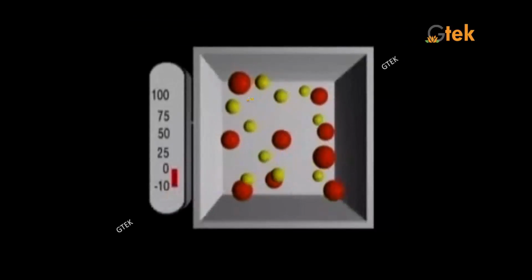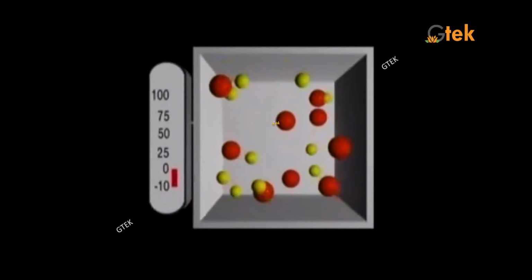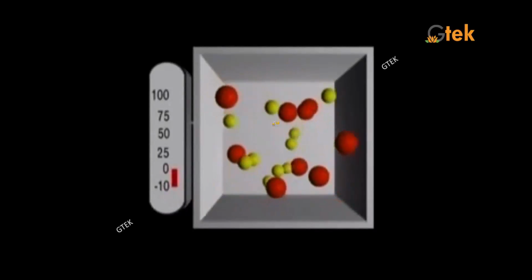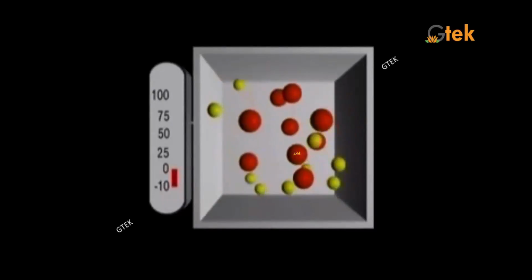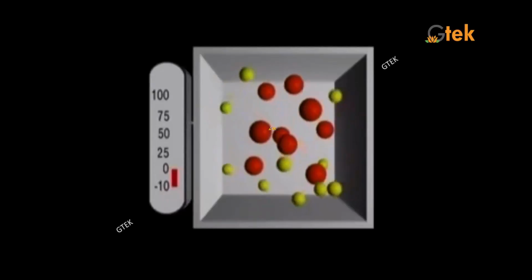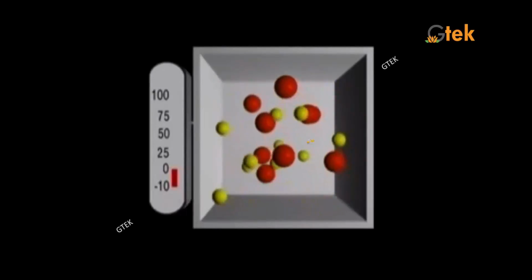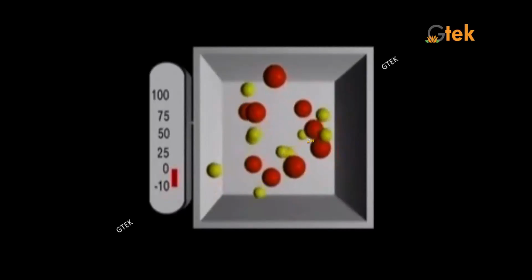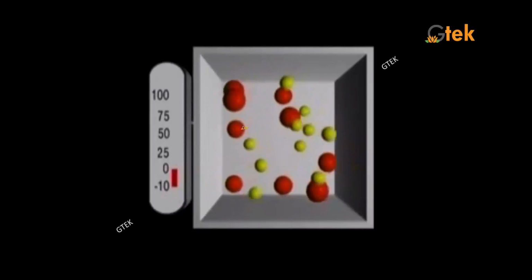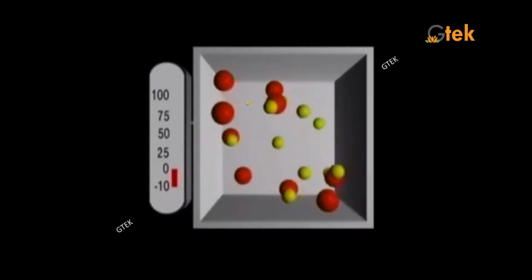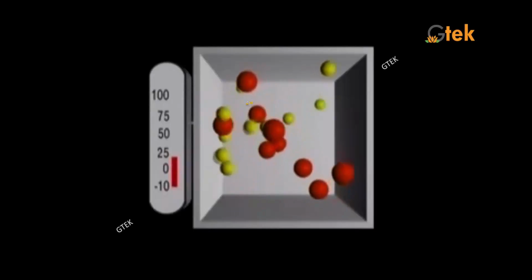Now I'll take different gases, helium and neon. This is the movement of particles at 0 degrees Celsius for helium and neon. Now I'm going to increase the temperature as a whole. Let me check it out. I'm increasing the temperature now.